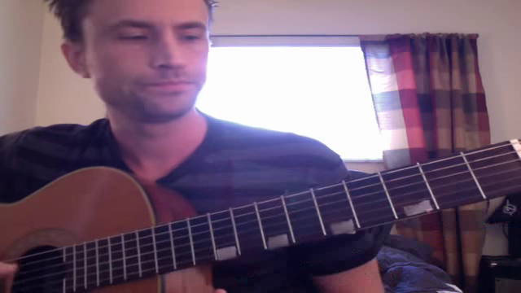But then if you switch keys, like if you went to the key of D, you could think about the particular chords, or you could just think about the same chord numbers. So the one chord is D, and the sixth chord is B minor, and the four chord is G, and the five chord is A. Or you could switch to the key of G major, and instead of thinking about all the particular chords, you could just think about the chord numbers again.